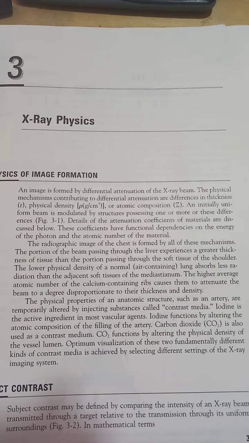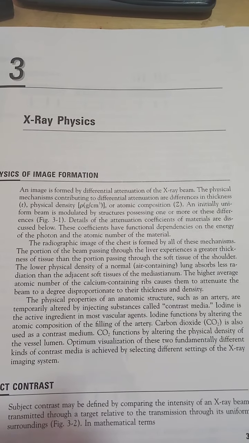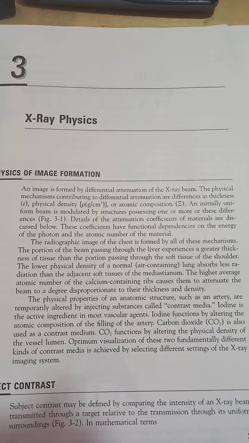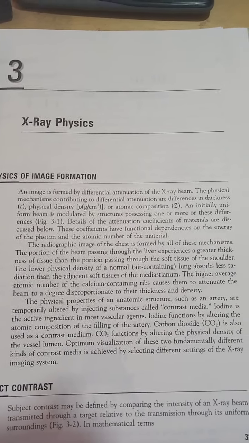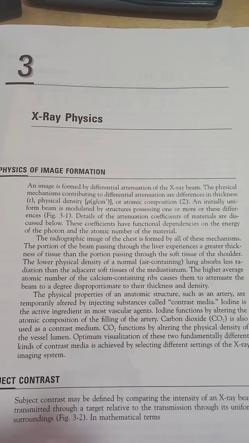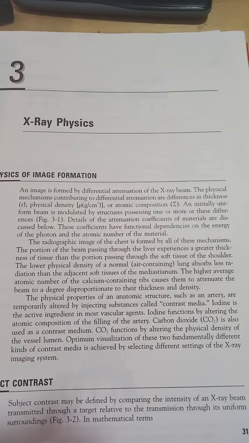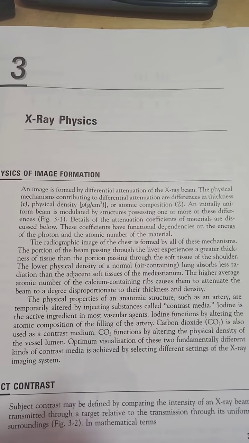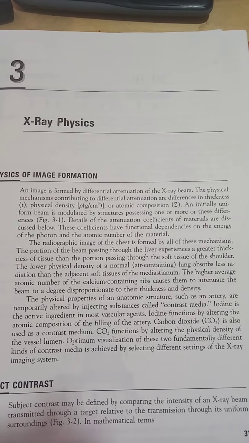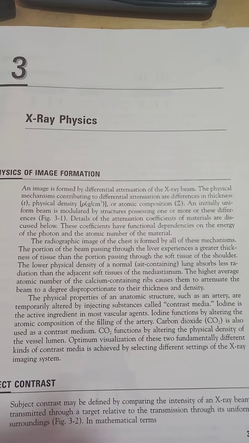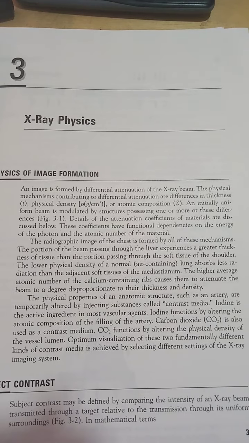The lower physical density of a normal air-containing lung absorbs less radiation than the adjacent soft tissue of the mediastinum. The higher average atomic number of the calcium-containing ribs causes them to attenuate the beam to a degree proportionate to their thickness and density, i.e. elemental composition.